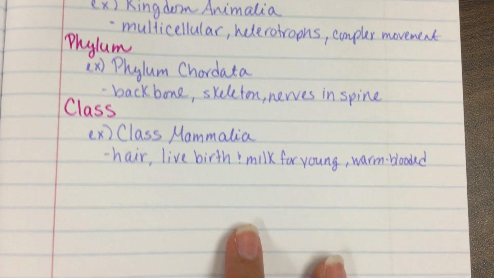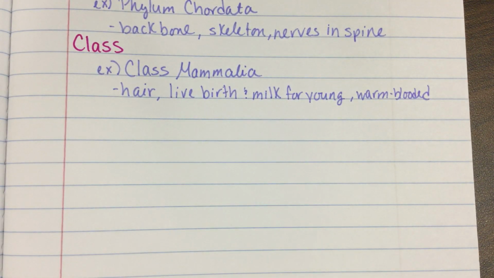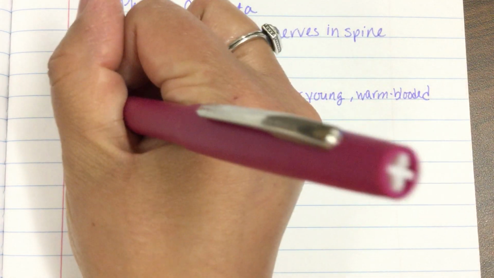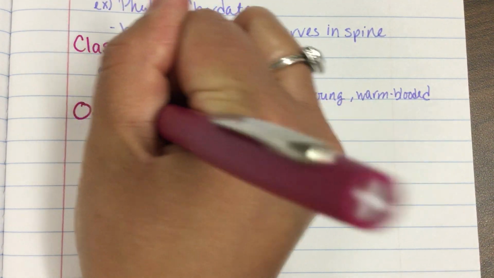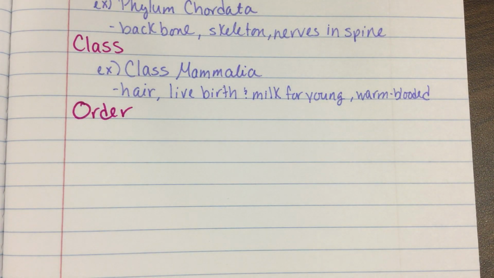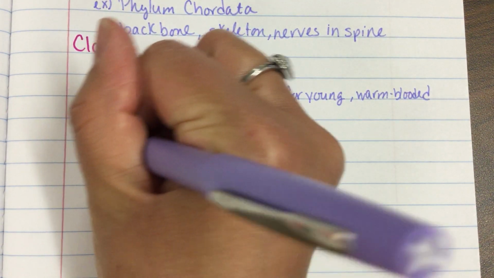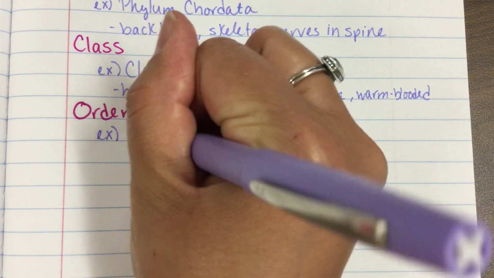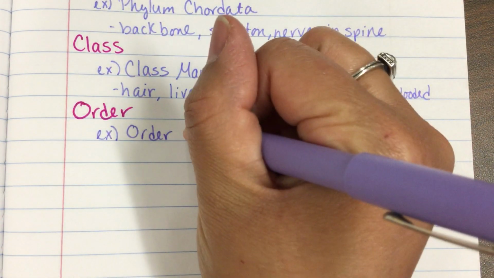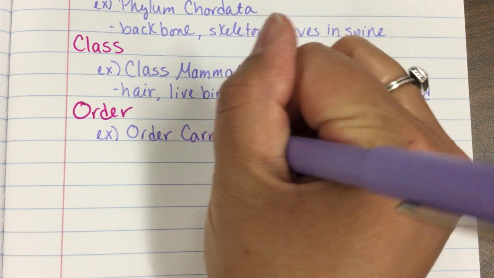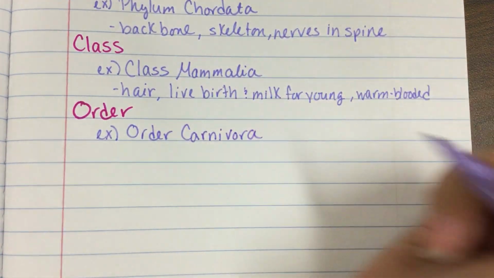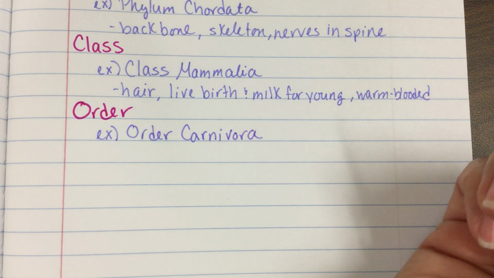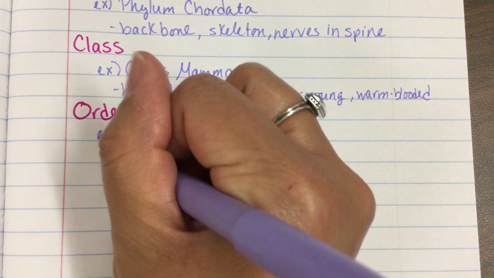Again, I can get even smaller. I know there's different types of mammals. So next is order. When I'm talking about order, I can talk about, for example, order Carnivora. Y'all all know what carnivores are. They're meat eaters.